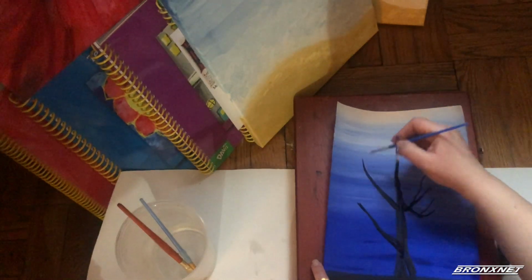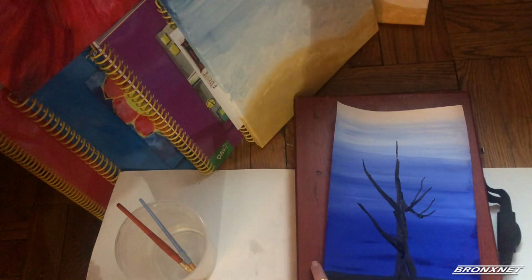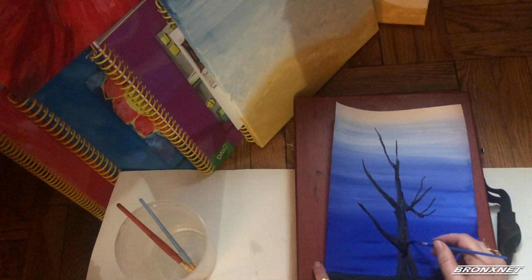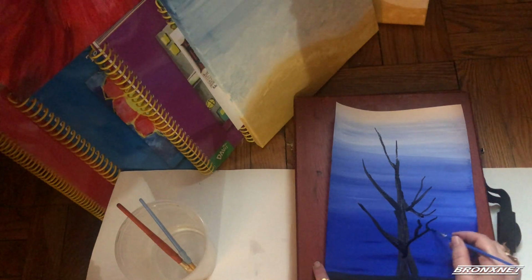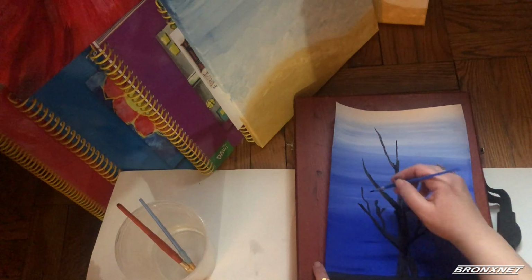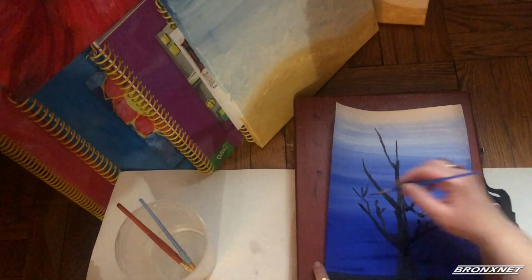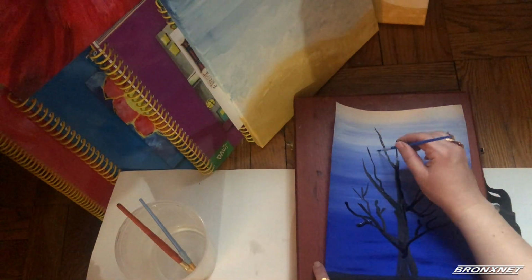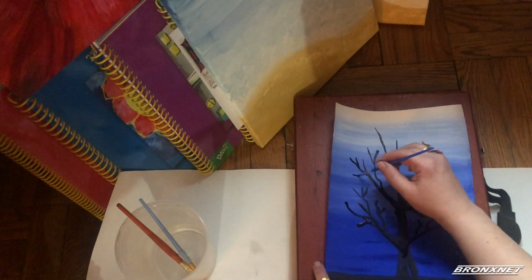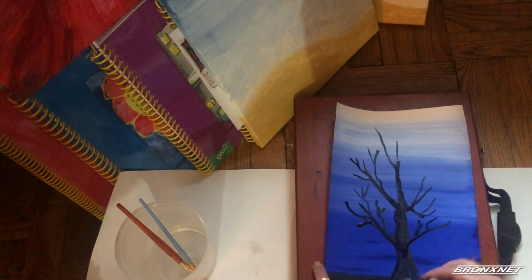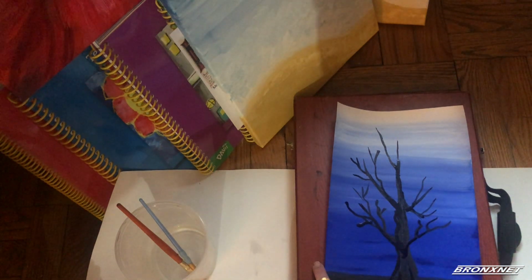Maybe it will be a little awkward, but we'll make it work. Here we go. And I just keep splitting my branches so I create a silhouette. I don't want them completely straight. They look very strange and very unnatural.